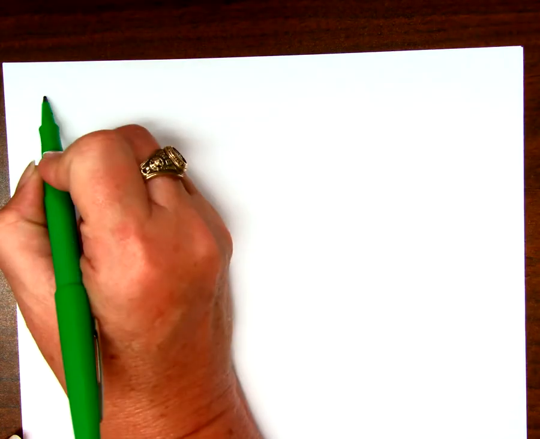Ready? Okay. Slopes and equations of parallel and perpendicular lines. What do you remember about slopes of parallel and perpendicular lines? And what is that?